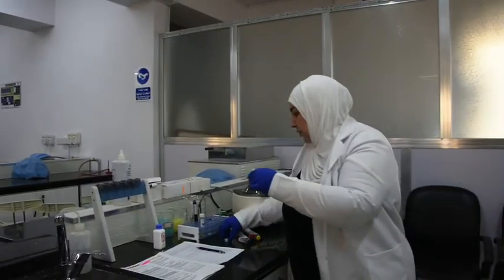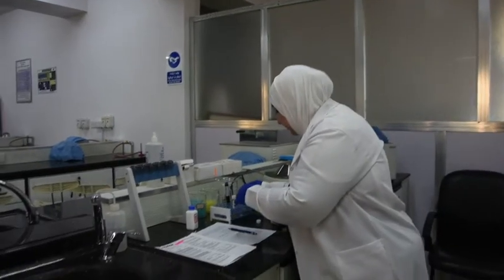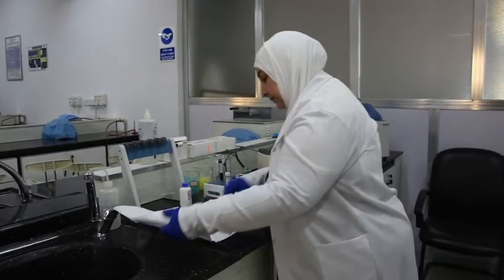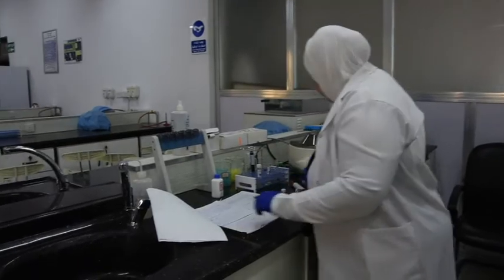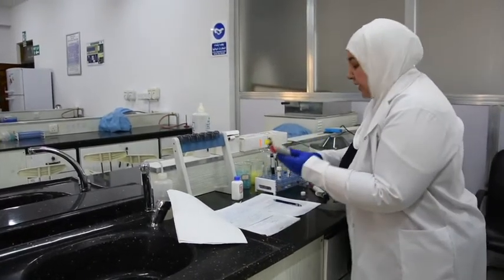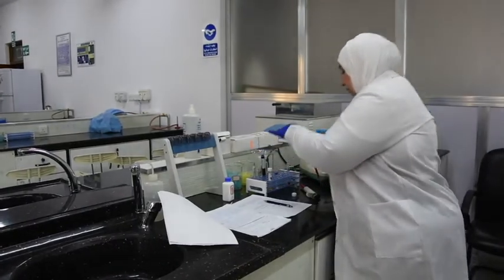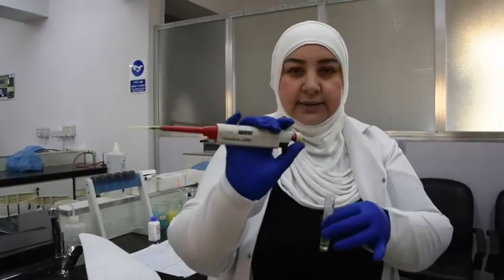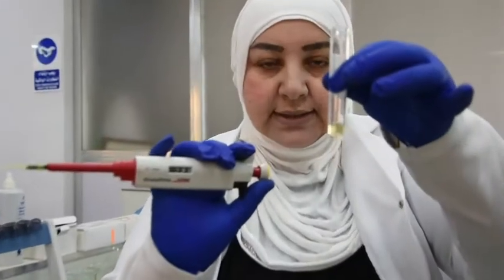Then we need to take 100 microliter of the supernatant only. You see, 100 of the supernatant only.